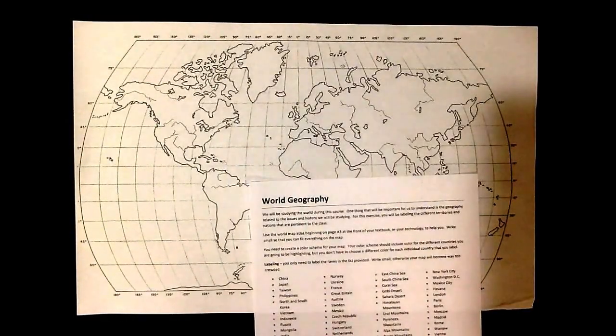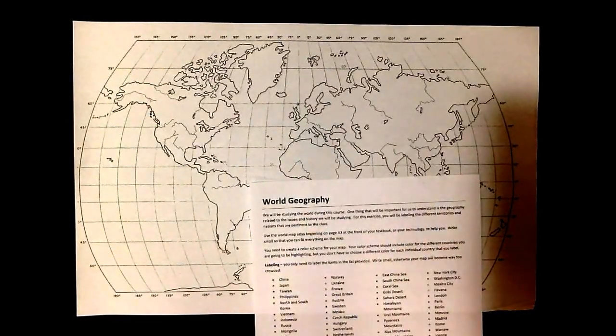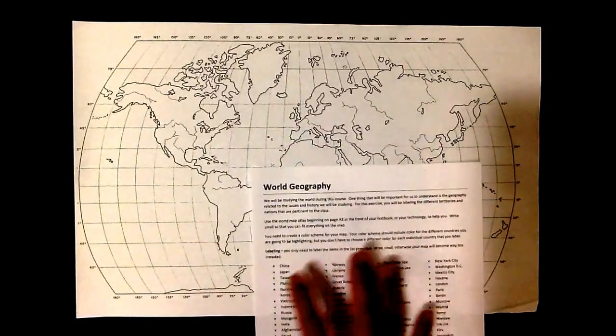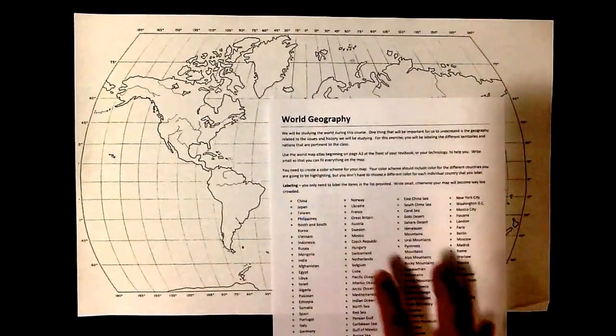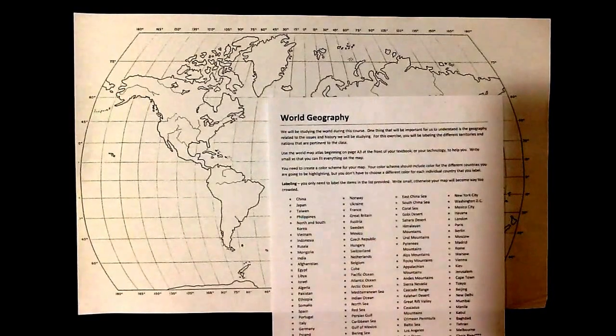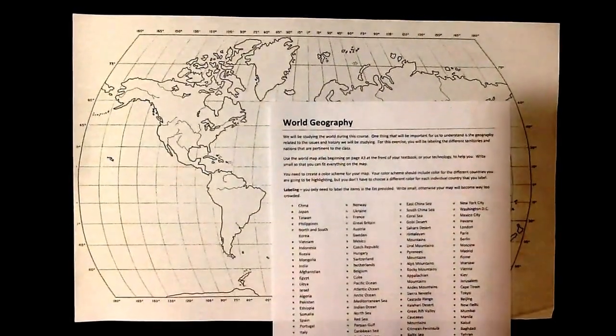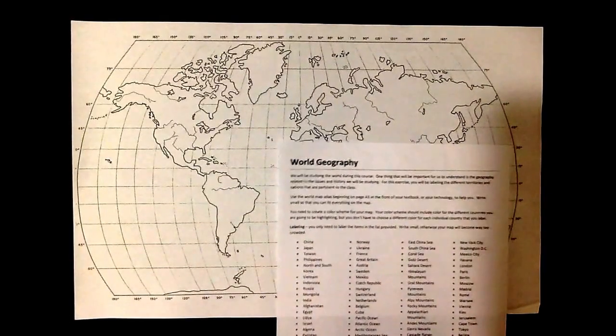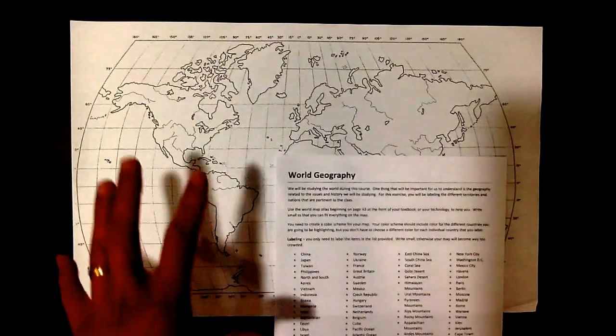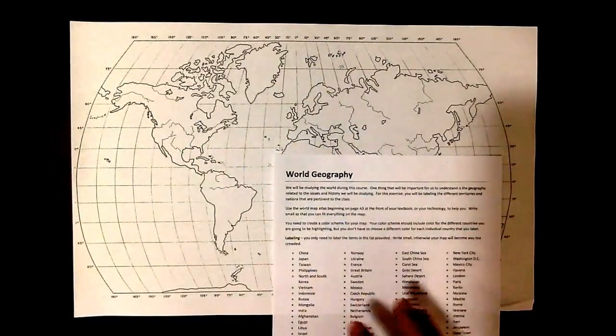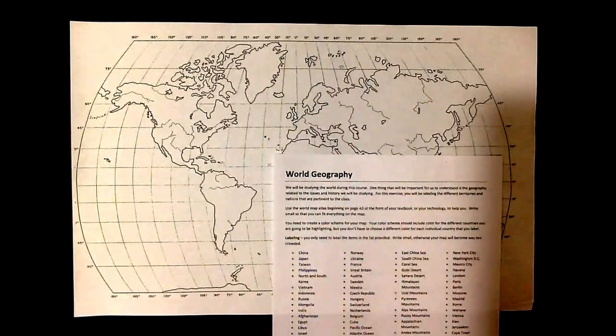All right, so the world geography activity, what we're going to do is take this list right here of the different territories and landforms and waterways and all that kind of stuff, and we're going to label it on this map. Now, hopefully you can already tell this map is not all that big, and so to get all of these on here, I've got to do a couple of things. I've got to write pretty small, but I also have to write very legibly.